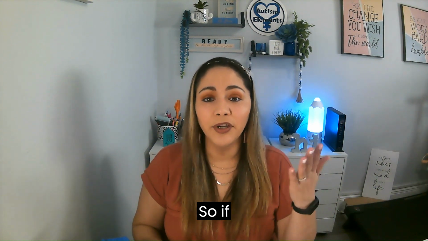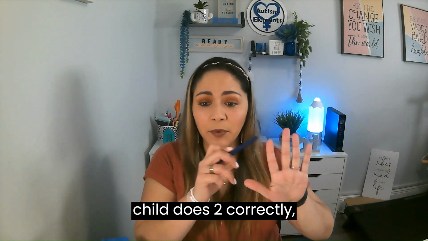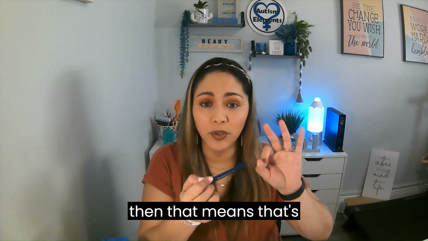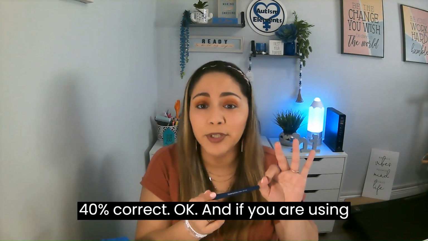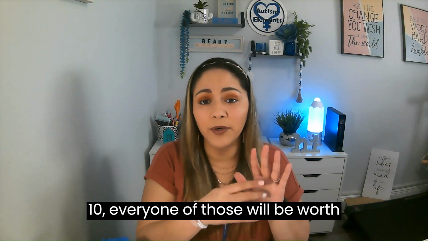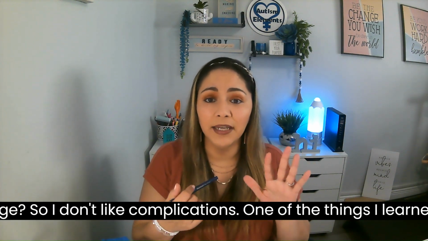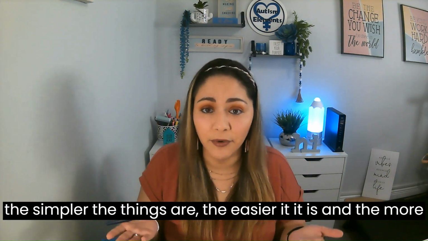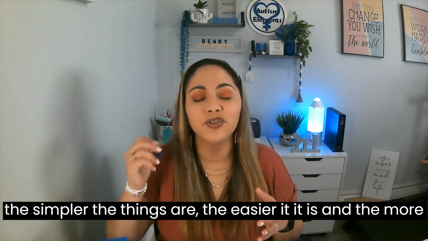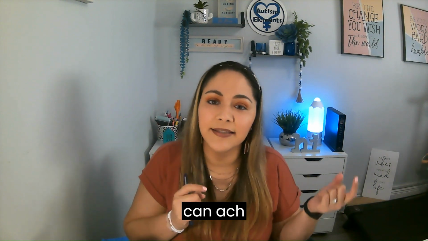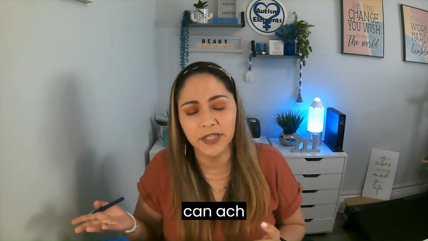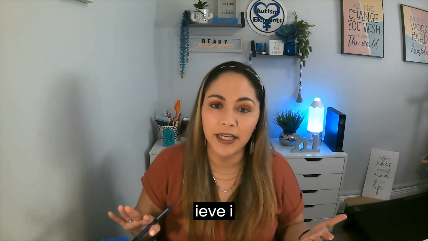Think about it. If you're using the 5, every one of these will be worth 20%. Okay, so if the child does 2 correctly, then that means that's 40% correct. Okay, and if you're using 10, every one of those will be worth 10%, meaning that if the child gets 7 correct, that's 70%. To me, it's so easy to just track that, right? Rather than if you had 6, then you really have to calculate if the child got 5 out of 6, what's my percentage? So I don't like complications.